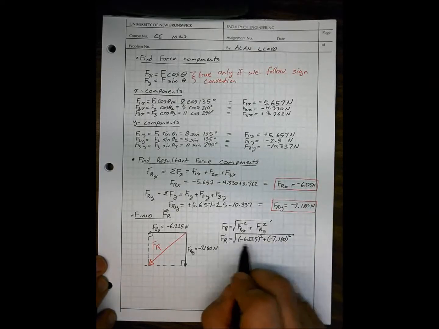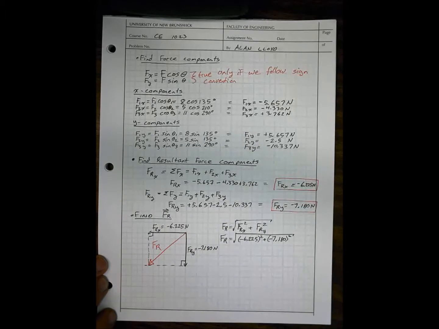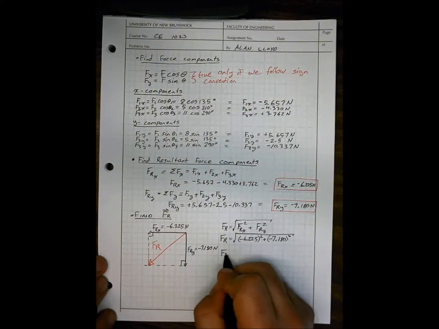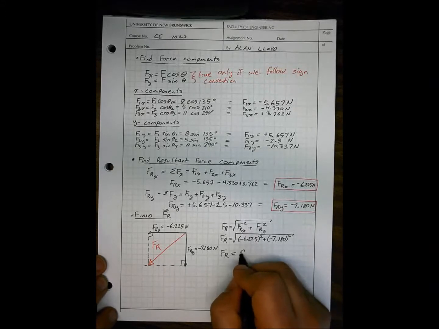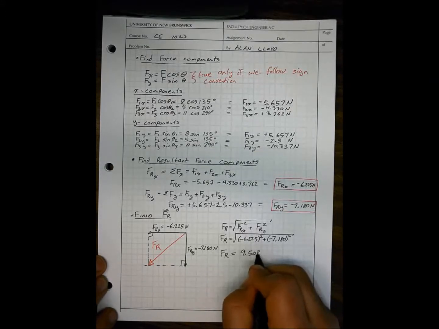So we can take the root of this positive number and get Fr as a magnitude of 9.503 newtons.